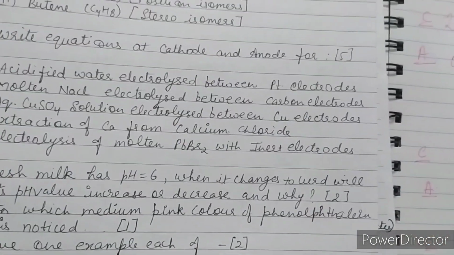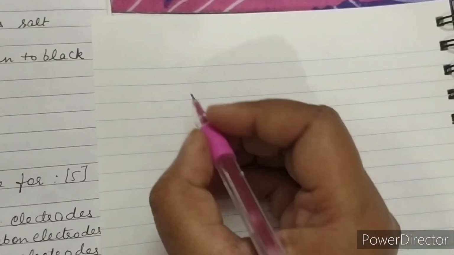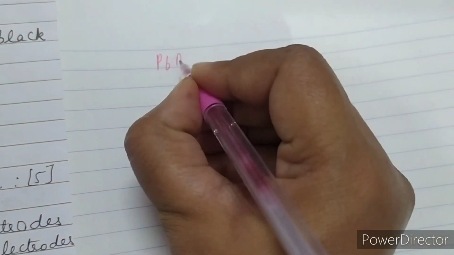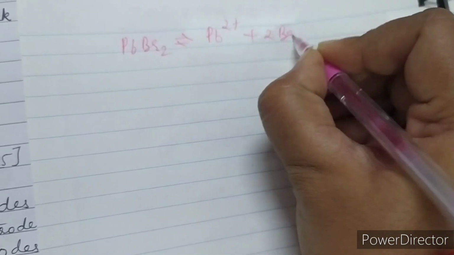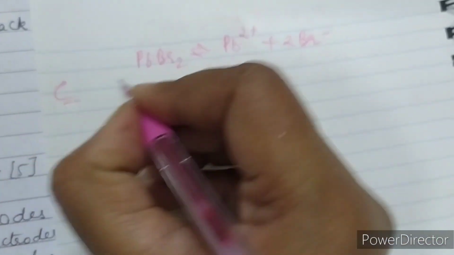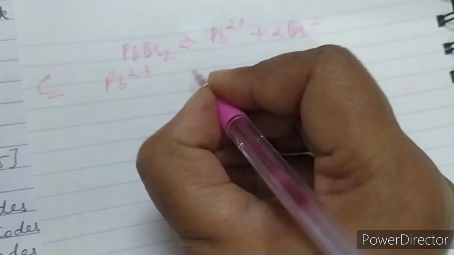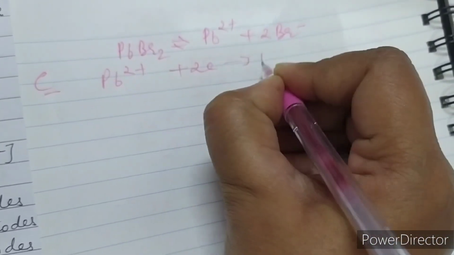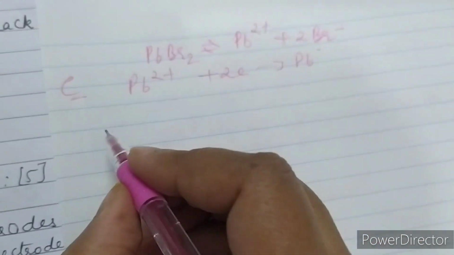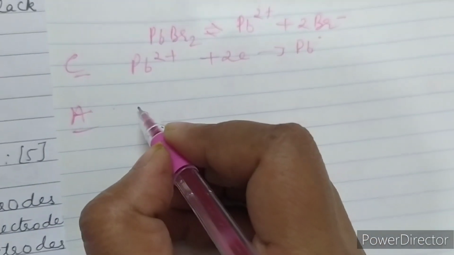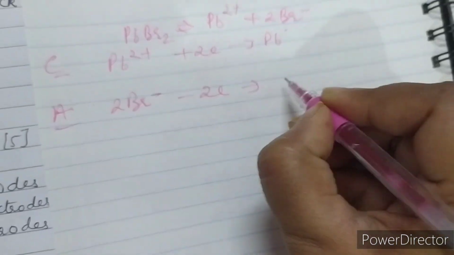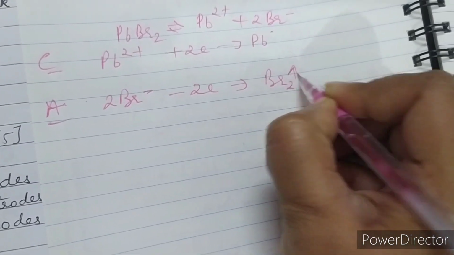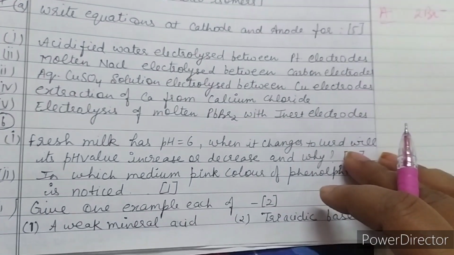Next is electrolysis of molten lead bromide with inert electrodes. So molten lead bromide, no water will be there. Lead bromide will dissociate into lead ions and bromide ions. At the cathode, lead will be discharged, accept 2 electrons and will give you gray metal, that is lead. And at the anode, bromide ions will be oxidized to give you bromine gas, that is reddish brown gas.